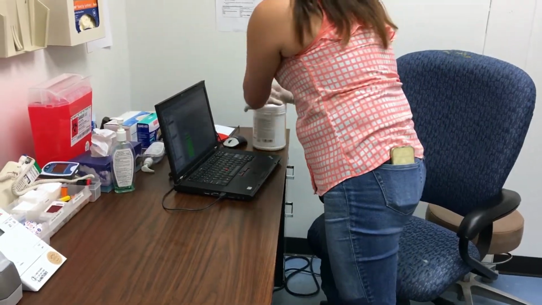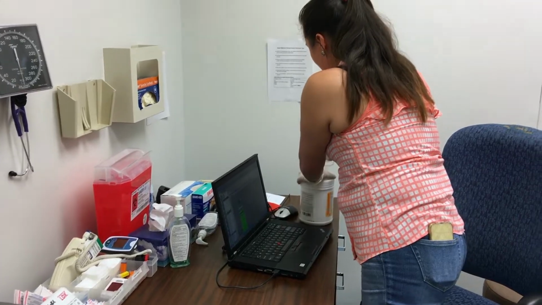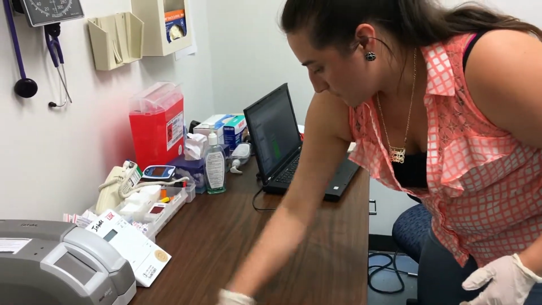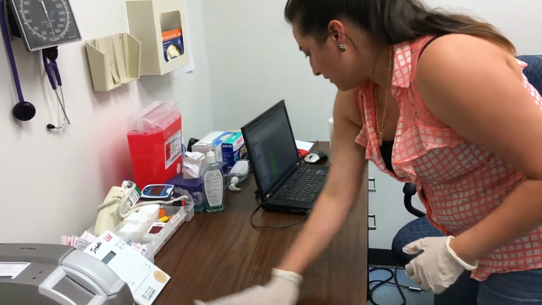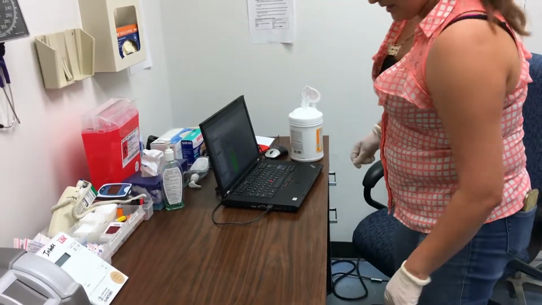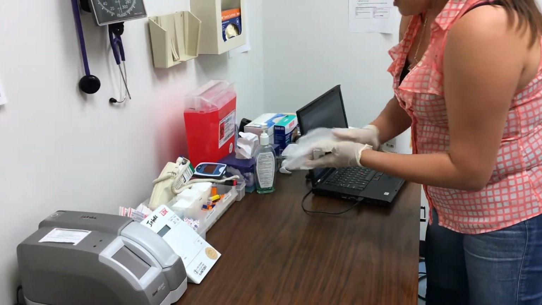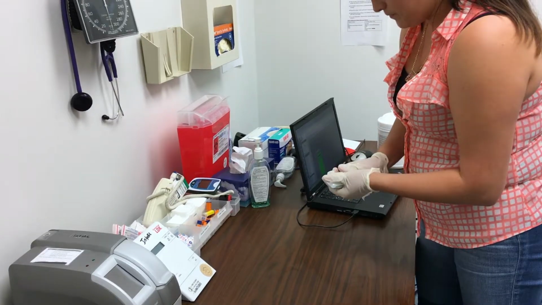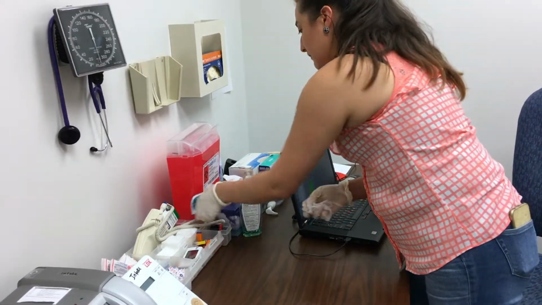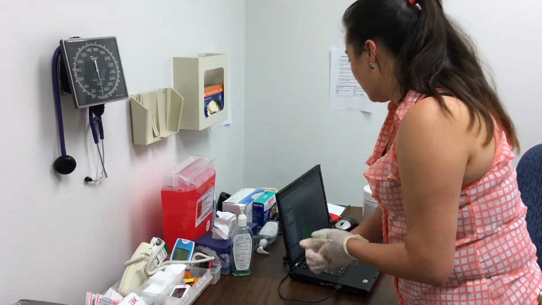Make sure to wipe down the table if there's any. Okay? Make sure everything is clean, and make sure that the cameras are clean as well, because they have blood. Put it back in. We have to always make sure that everything is clean.